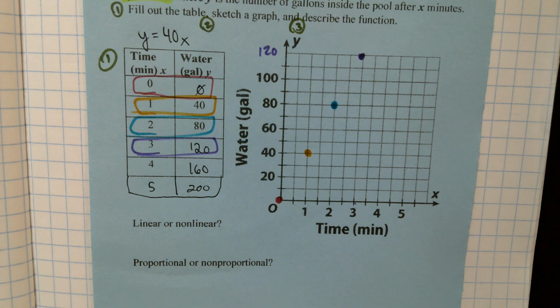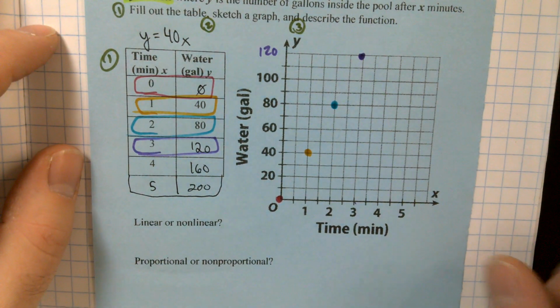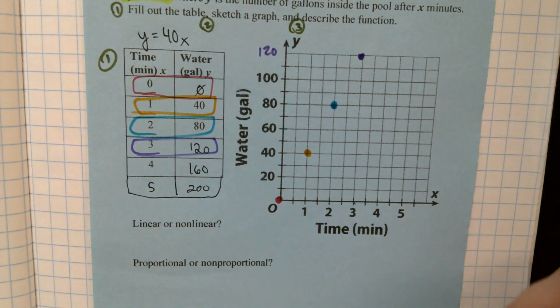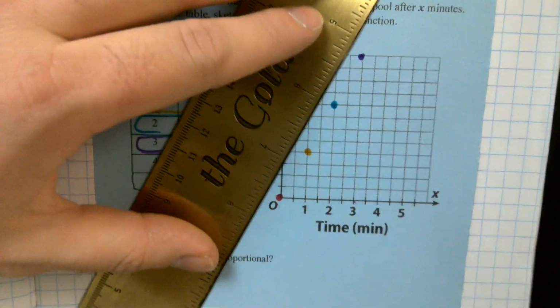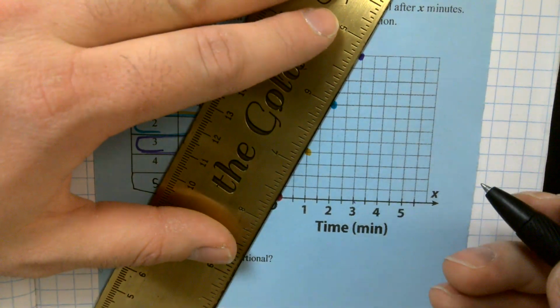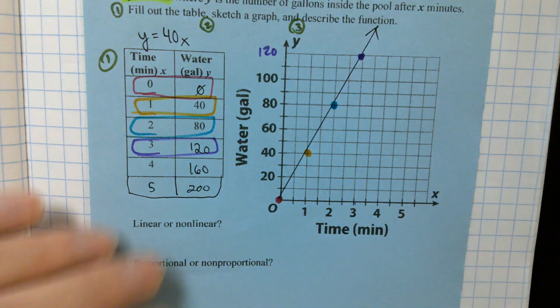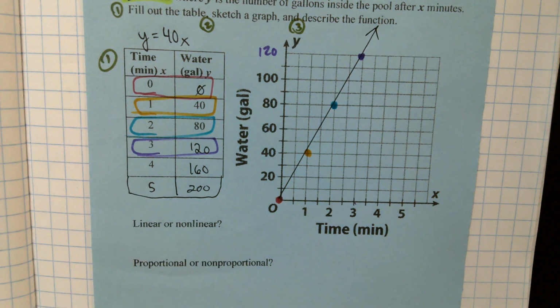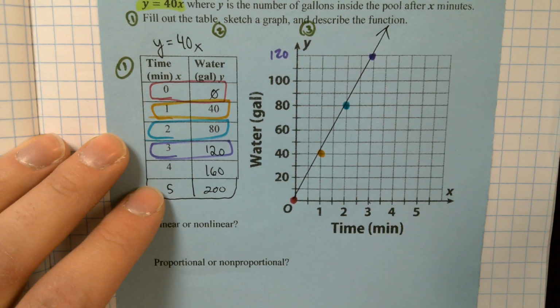Can I plot my last 2 points? No, why not? We don't have space. The graph's not big enough. So we're just going to stop right there. That's plenty points that we need. I know you guys don't have rulers, but you do have ID cards, so if you want to grab that out, or any sort of straight line, credit card, whatever you have. I doubt you guys have credit cards, but there's my little line. Okay?